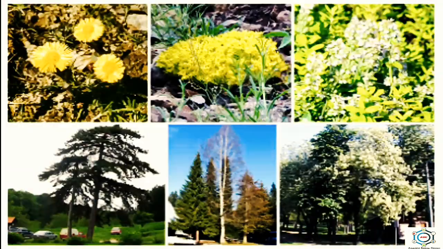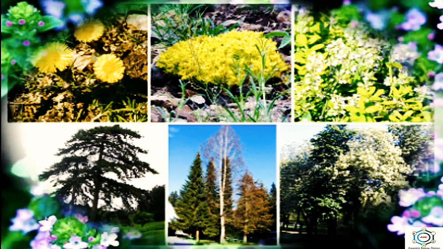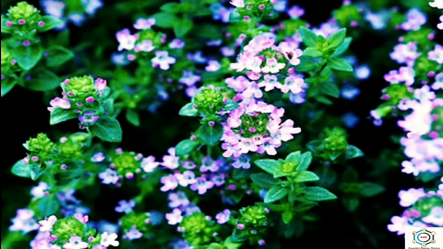After this, the requirement of light intensity by the plants varies considerably. For example, certain plants require low light intensity for optimum photosynthesis and live in low shady habitats. These plants are called sciophytes. In this picture you can see the sciophytes, and on the other hand, certain plants love intense light and require high light intensity for the optimum photosynthesis. Such plants are called heliophytes.